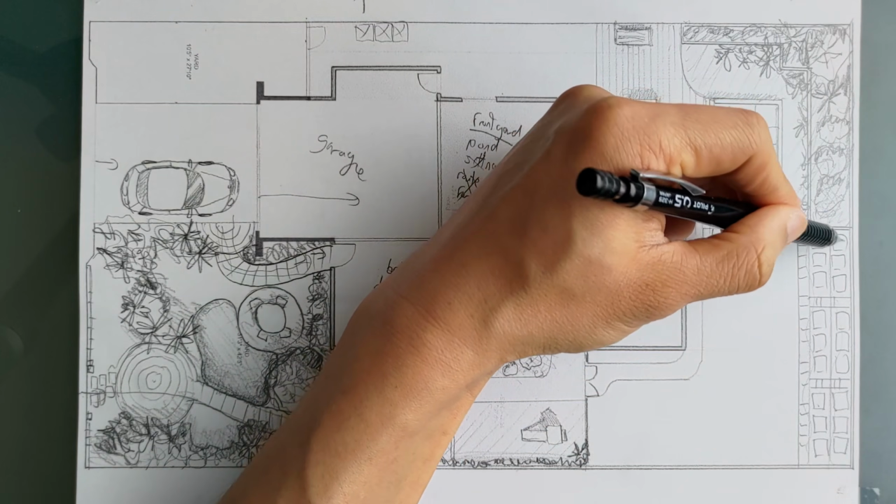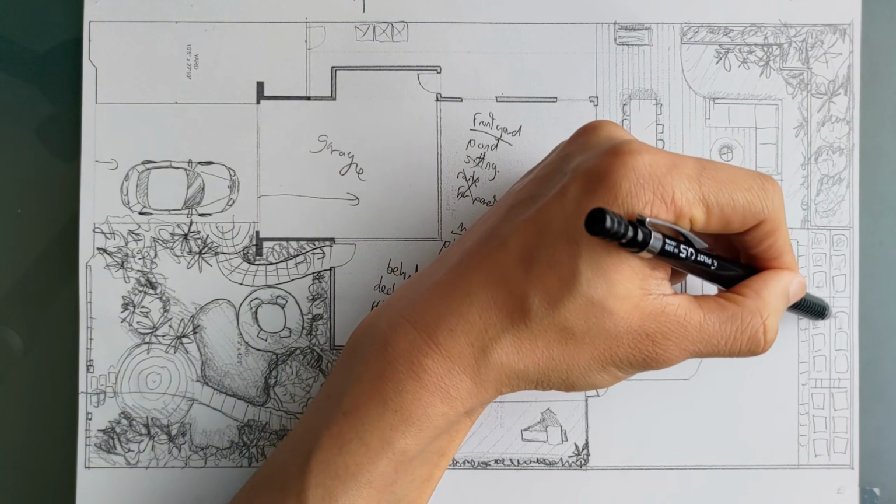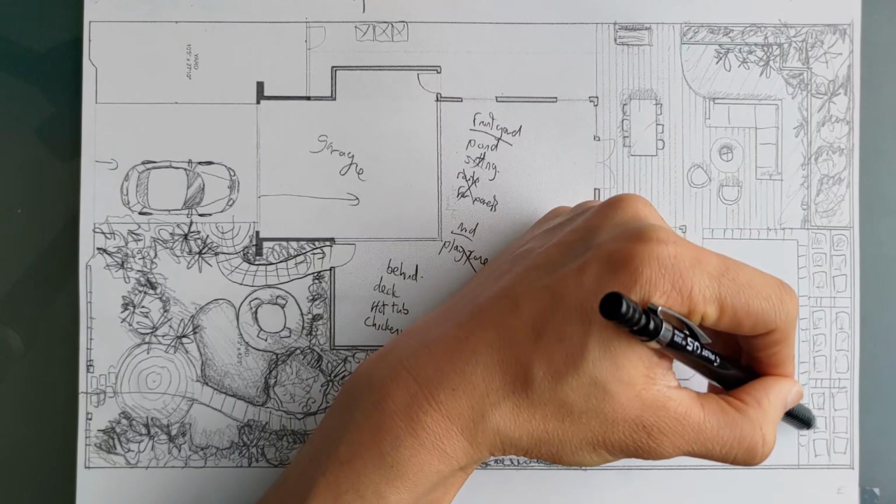And this is all my allotments for the farmland growing over here. Growing farms. Right over here.